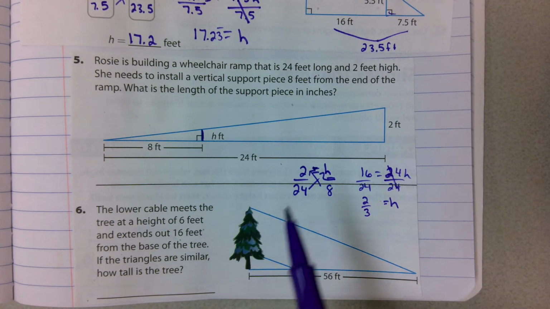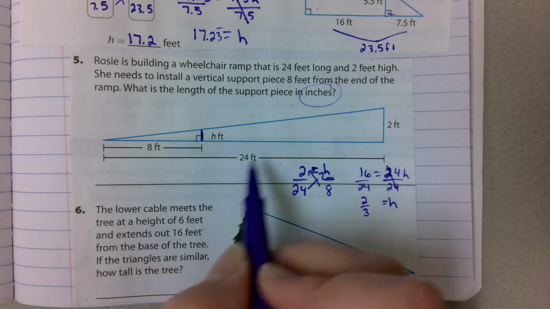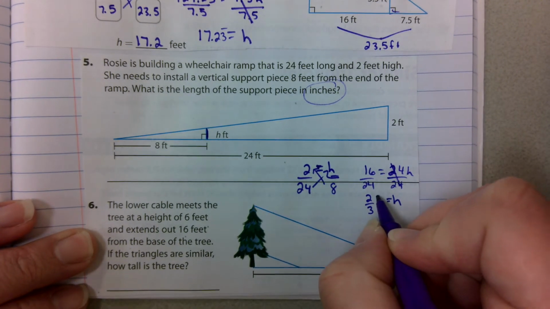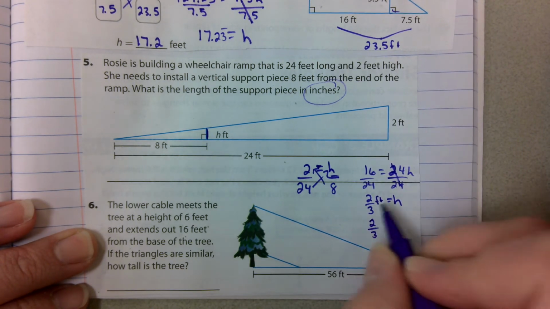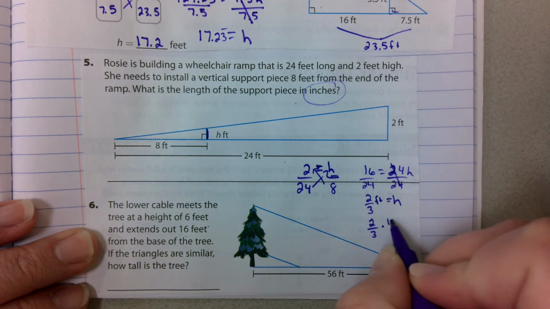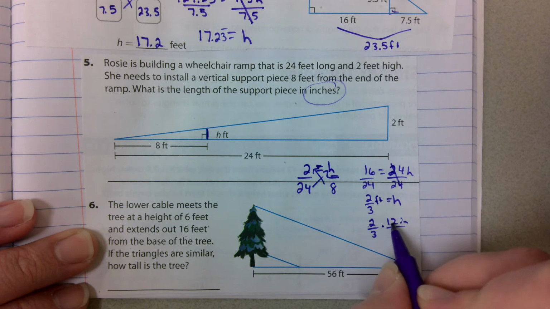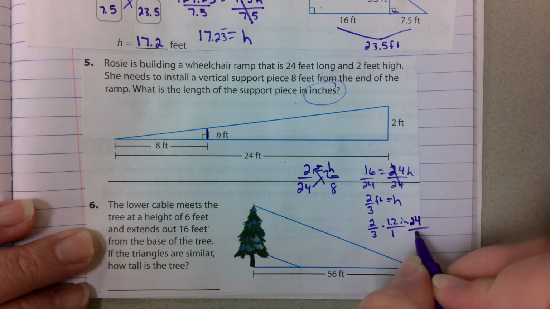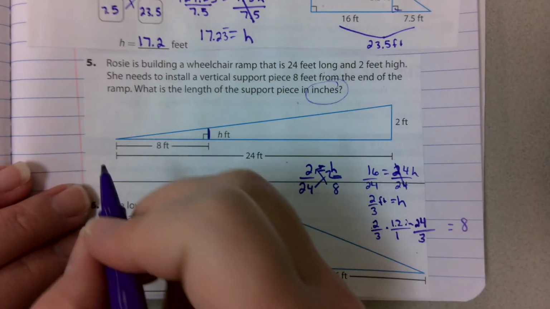And the reason I'm doing this is because it's in inches. So you could have either converted all of this to inches, but you'd be dealing with some larger numbers, or just know that this is feet and 2/3, and we got to figure out how many inches are in 1 foot, and that's 12. So 2/3 of 12 inches will give me my inches. 2 times 12 is 24. And 3 times 1 is 3. 24 divided by 3 is 8. So 8 inches.